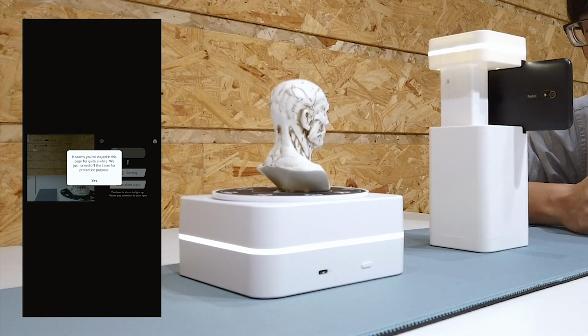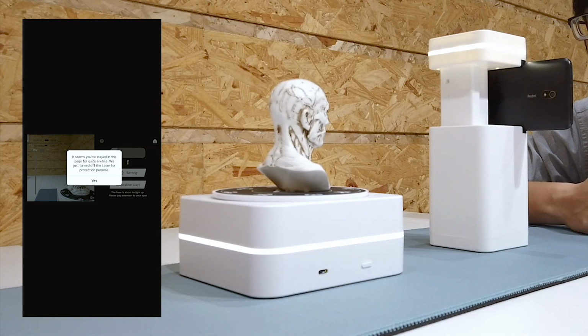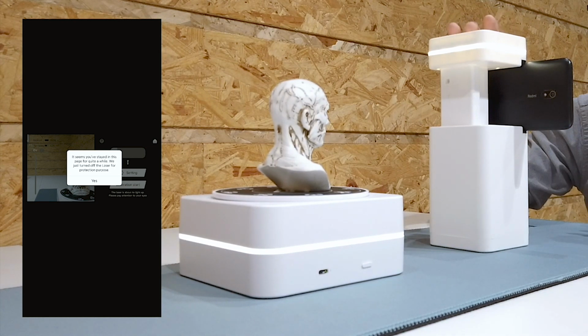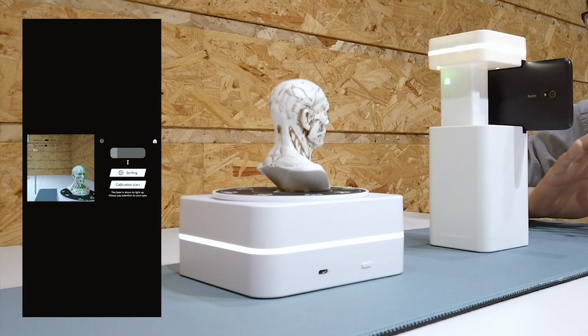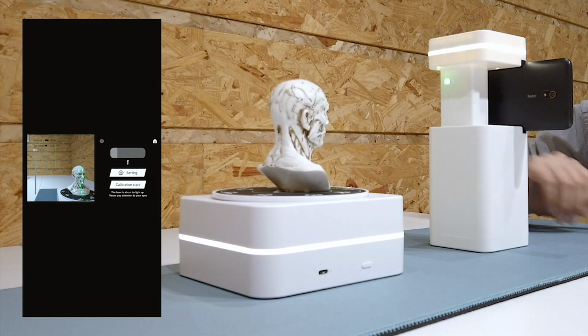Okay, so now because we've been staying at this page for too long, there is a little precaution step that has a little warning saying you've been here for a while and the system turned off the laser to protect the laser unit, and you just simply click on yes and it will jump back to the normal operation.